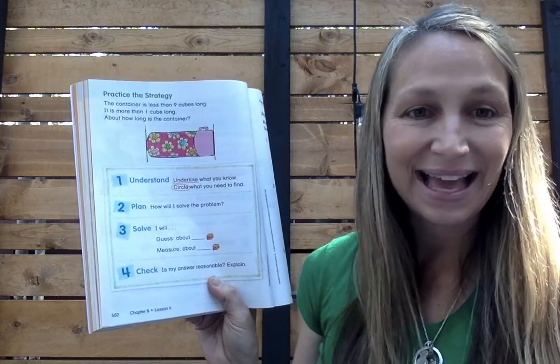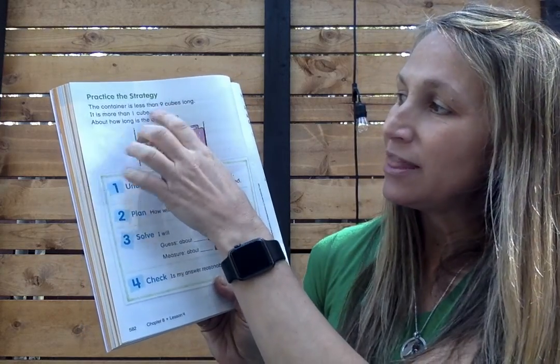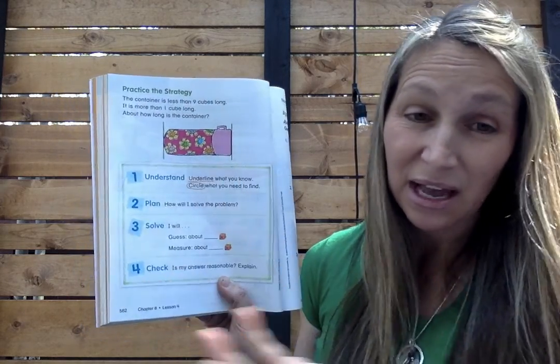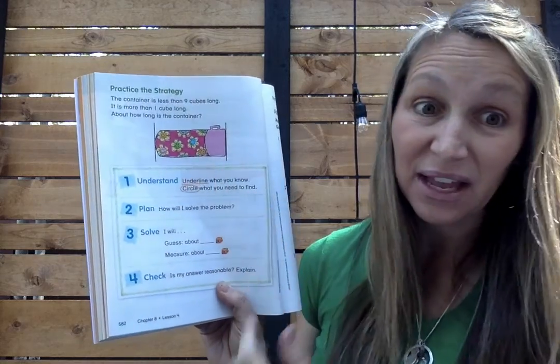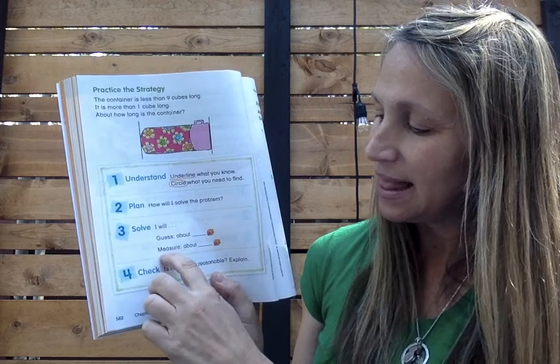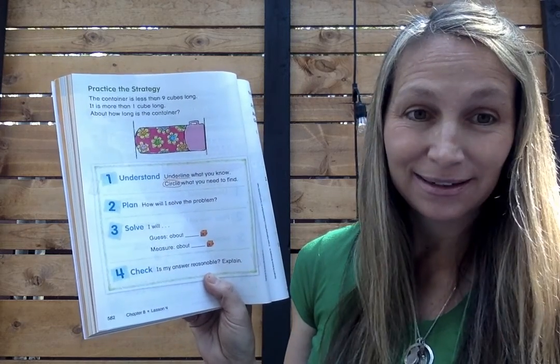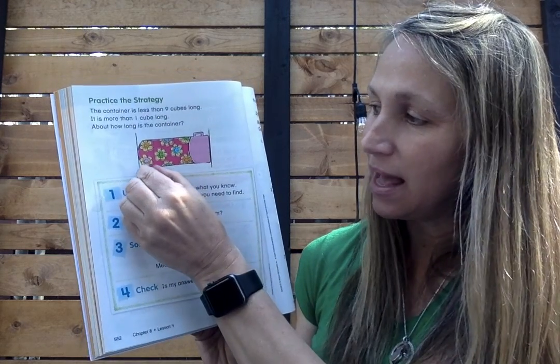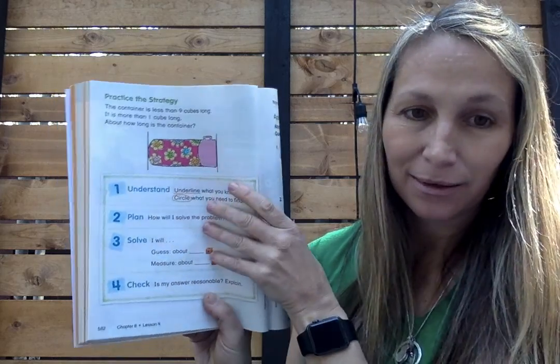So you take a guess. Now, we know that it's not going to be 100 because 100 of any of the items I named would not fit in there. So we take a good guess. Then we'll measure it with that item. So you would lay that item along. Remember, these are non-standard units of measure.